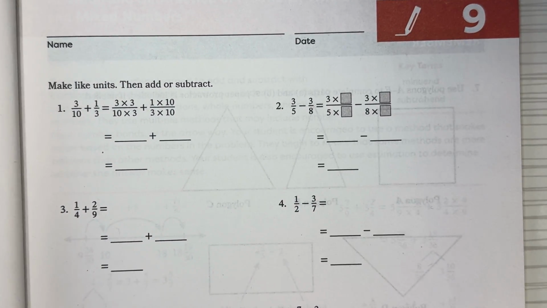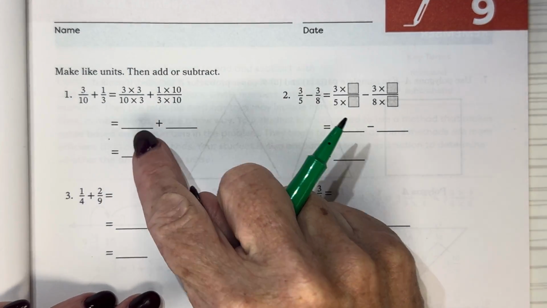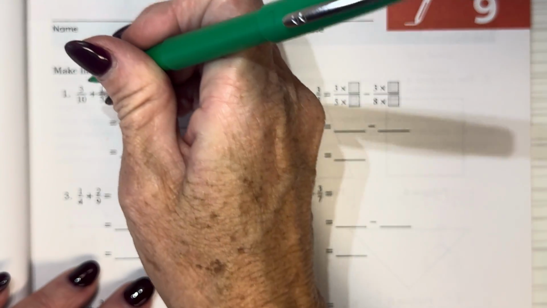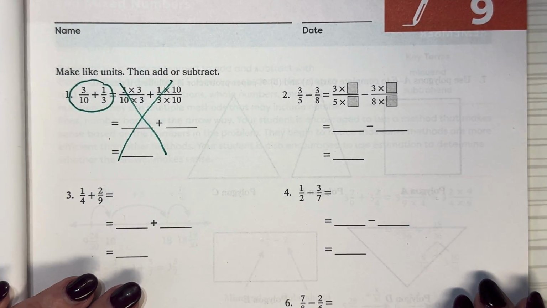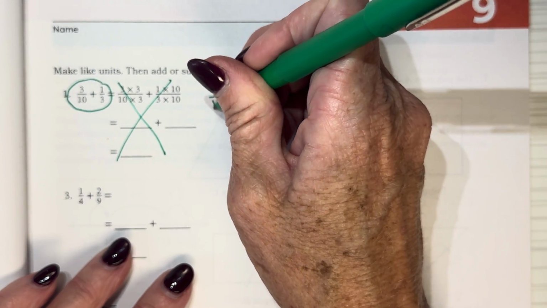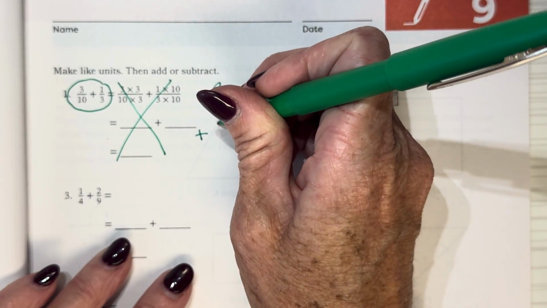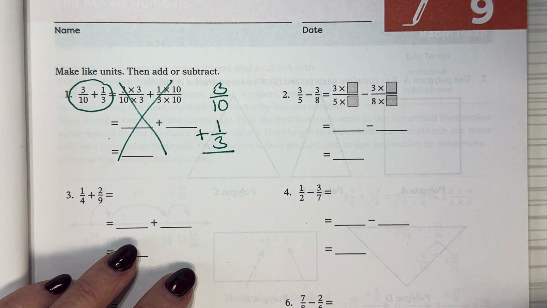So I'm on page 61 again. And remember, we're not going to use their style. So we're going to leave our problem or our equation, but we're not going to use that method. So my equation says I have 3/10 plus 1/3. And notice I'm kind of writing small. So if that's too hard for you, you can always use lined paper and a separate piece of paper.